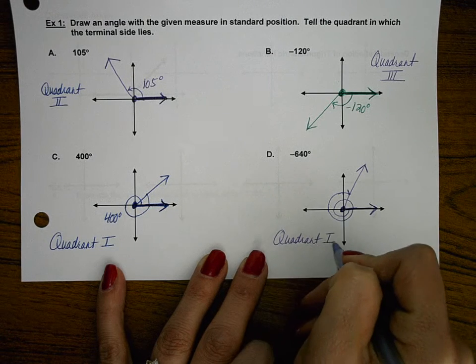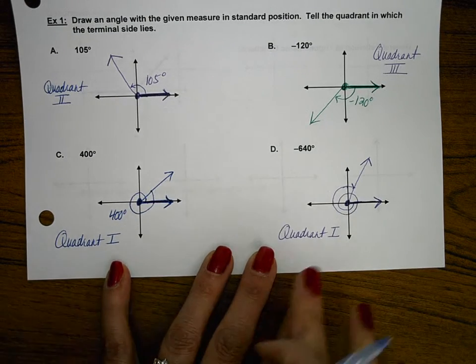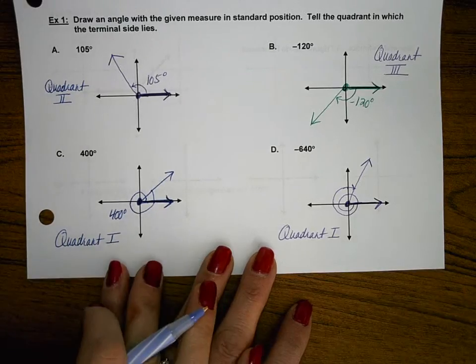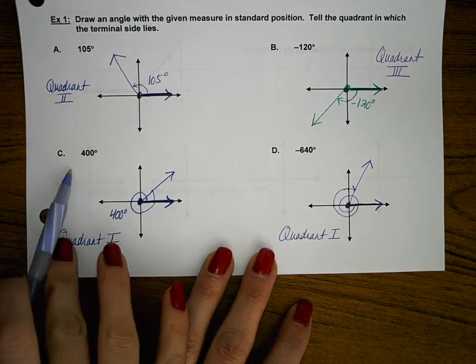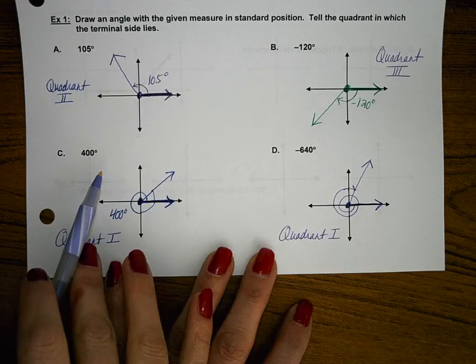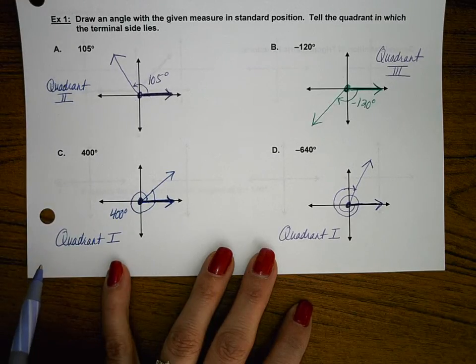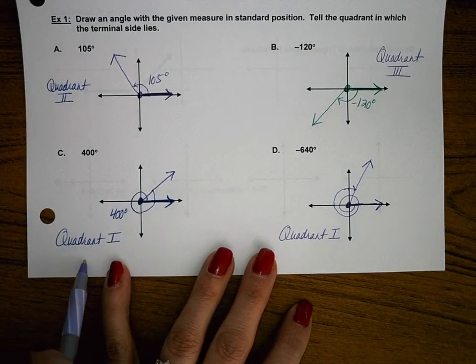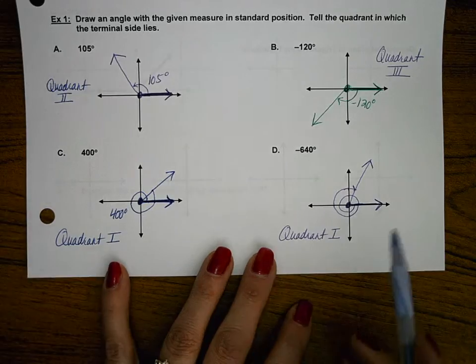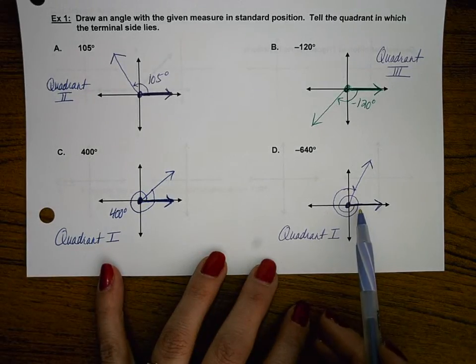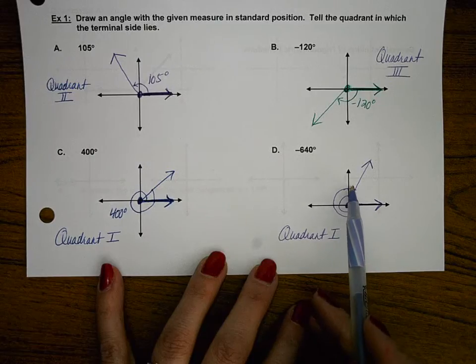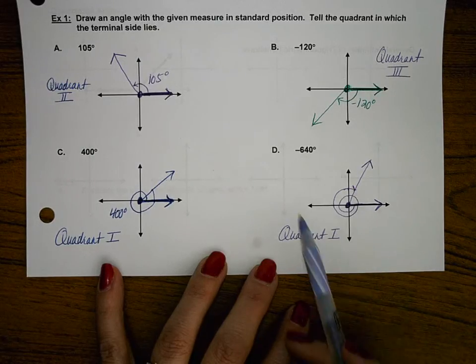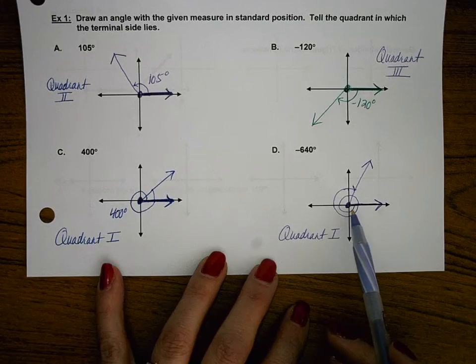Now I got a question for you. These last two are a little bit interesting. In C, I went 400. It really would have been a whole lot easier if I just would have went how much? 40, right? Because I went 360 and then another 40. 40 would have got me to the exact same place as 400 did. Now in this case, it would have been a whole lot easier if I just went what? 80. Because 80 up would be the same as going 10 past this one after I spun around one full time and almost the second time.